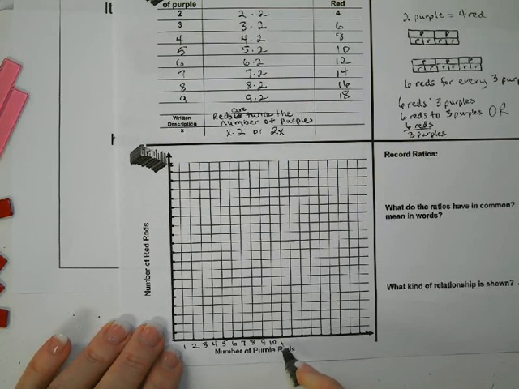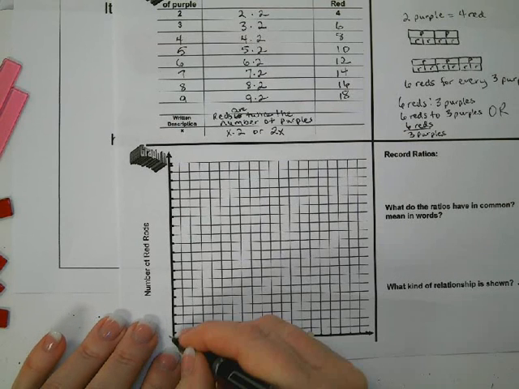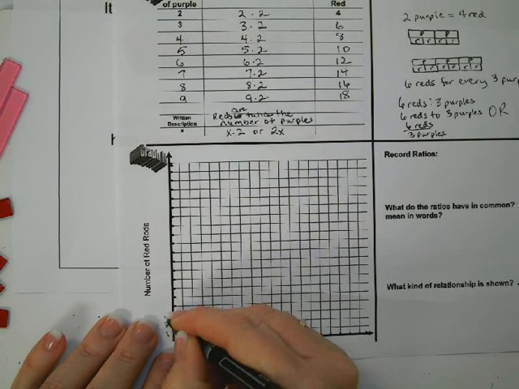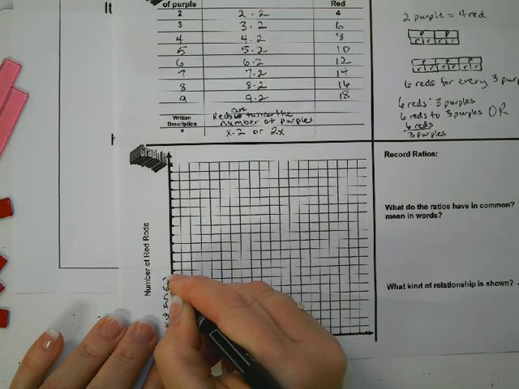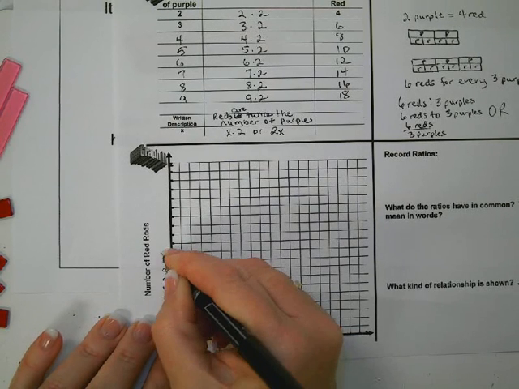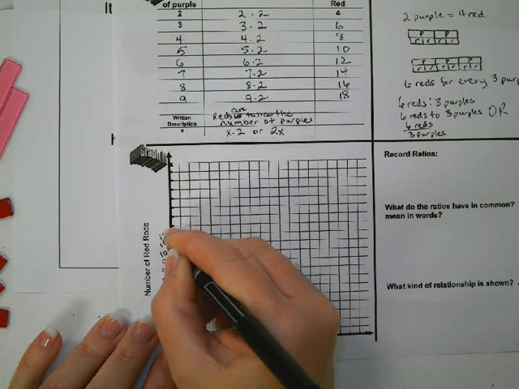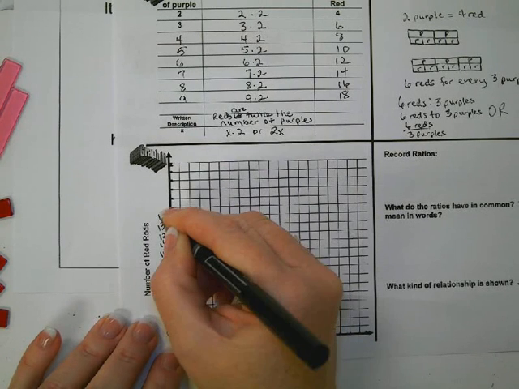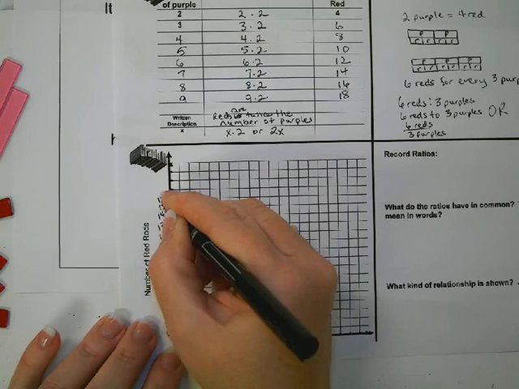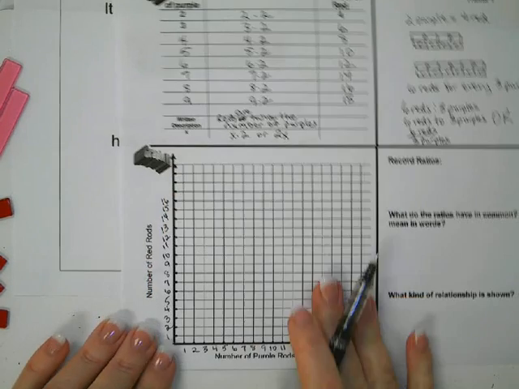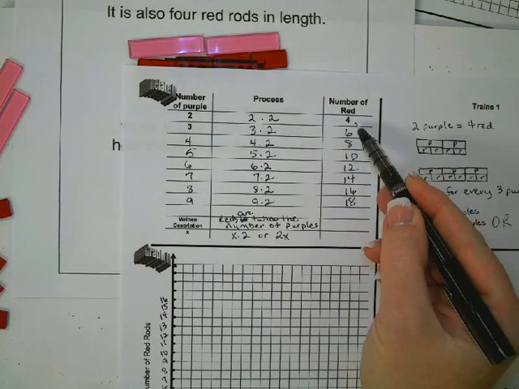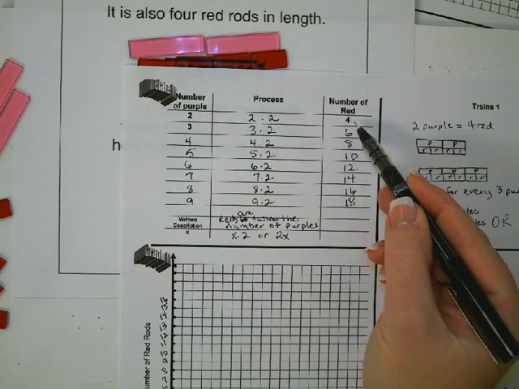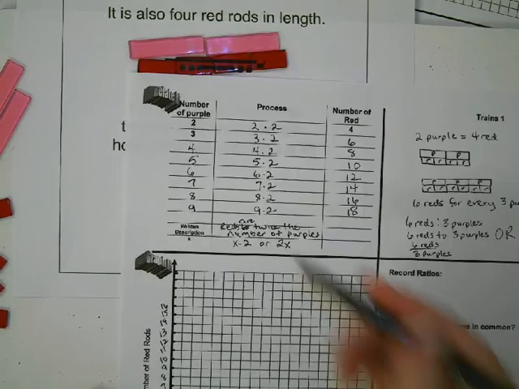I'm going to finish there, and then I'm going to do some numbering over here on my red rods. I don't have to go all the way up. I'll stop right there. Now, if I had 2 purples, how many reds did I have? I had 4.